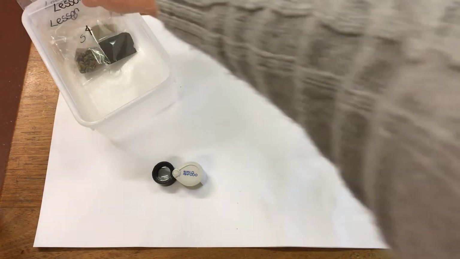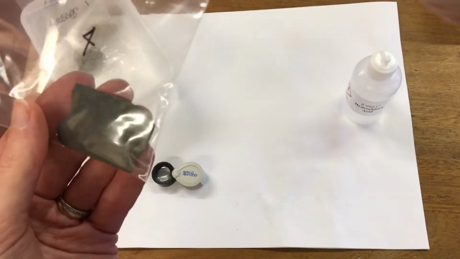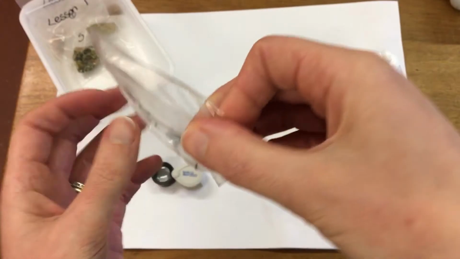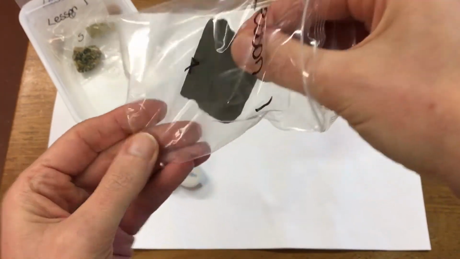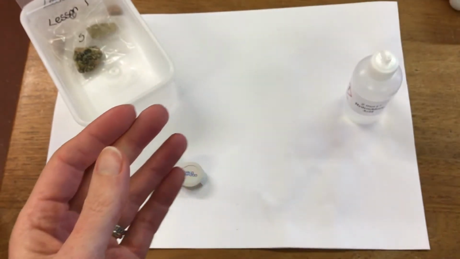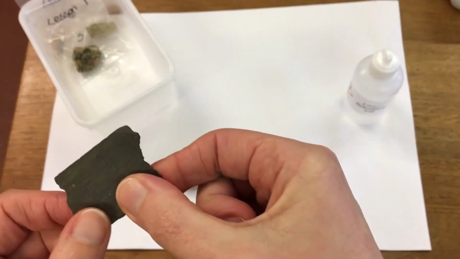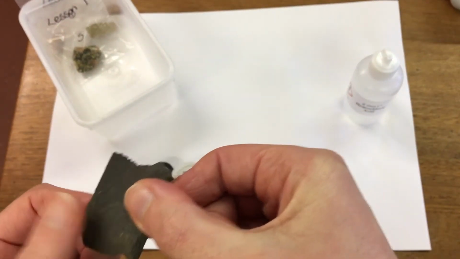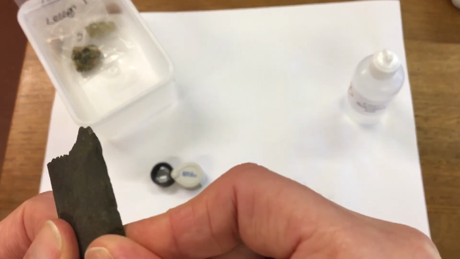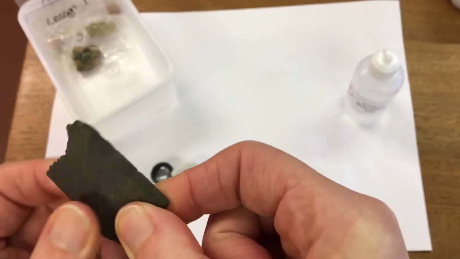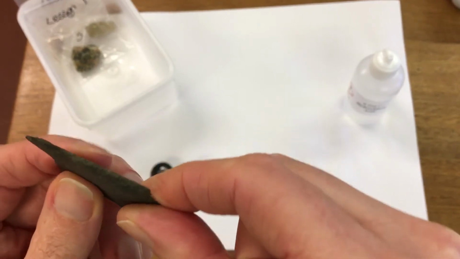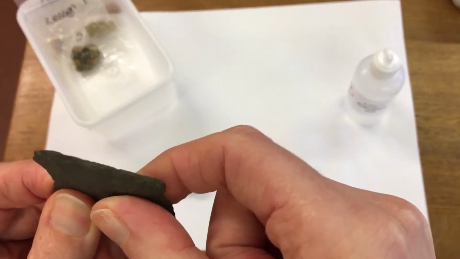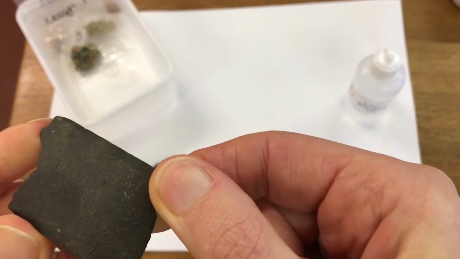Our next sample, number 4. Now again, this one feels very hard, but this one we've got layers in the rock. And it's quite smooth.